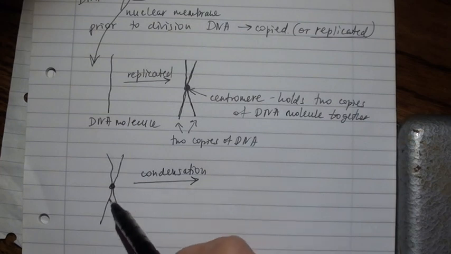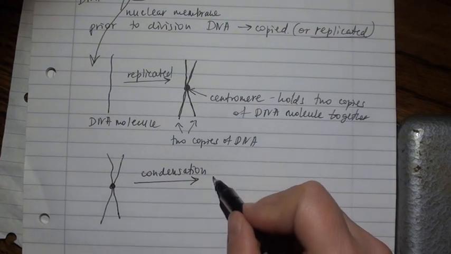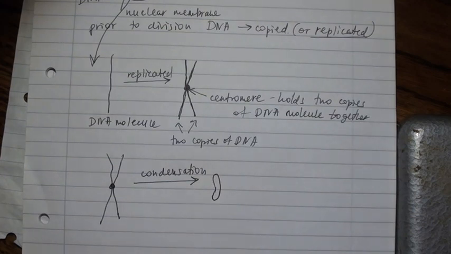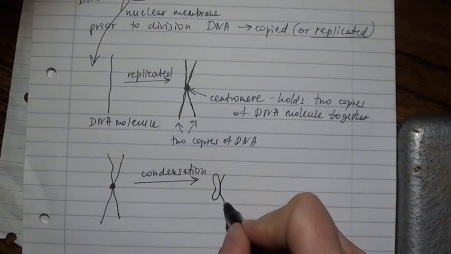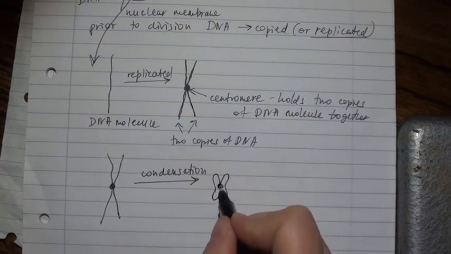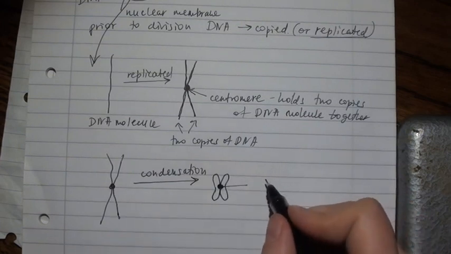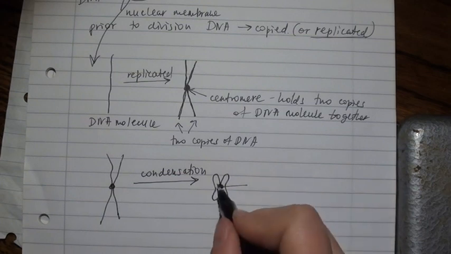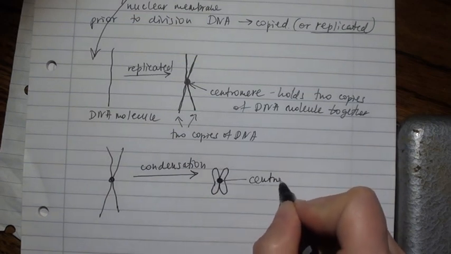So instead of that long stringy side, what I'm going to have is a really nicely tightly packed structure on this side, and my second copy of DNA is going to do exactly the same thing. So the whole thing is going to look a bit like that. You will still have the centromere. The centromere still stays where it was originally, and it's still holding my two copies of DNA to each other. So this is my centromere.